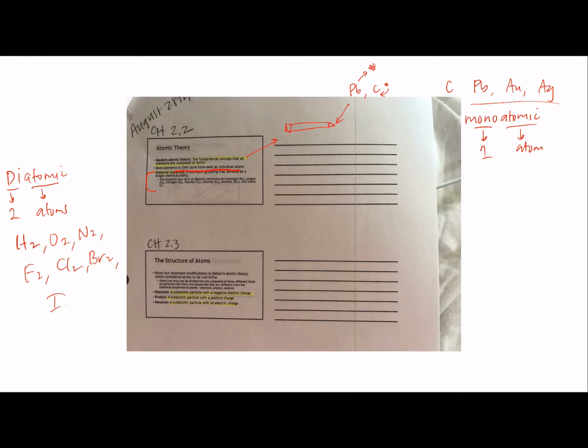and iodine. So look at their location on the periodic table. With the exception of hydrogen, you're going to find that they're all in the upper right-hand block of the periodic table. Okay, and we'll talk about hydrogen as we continue on in this chapter.